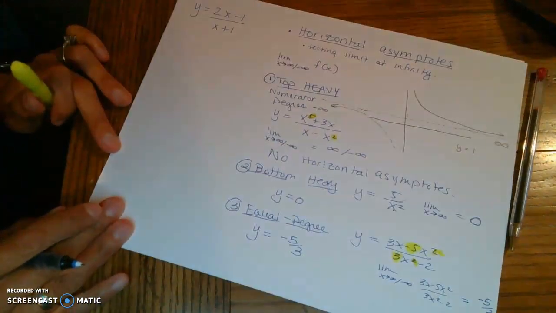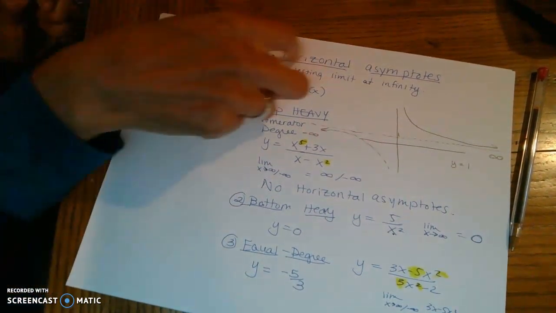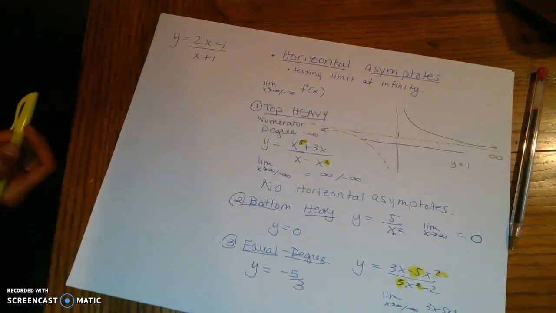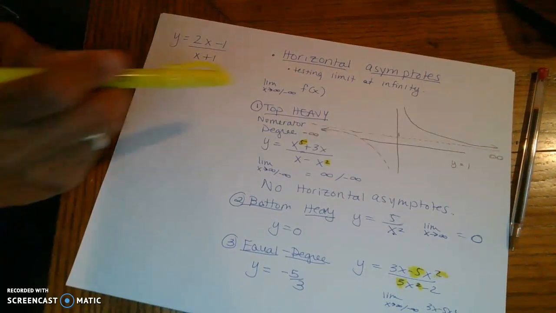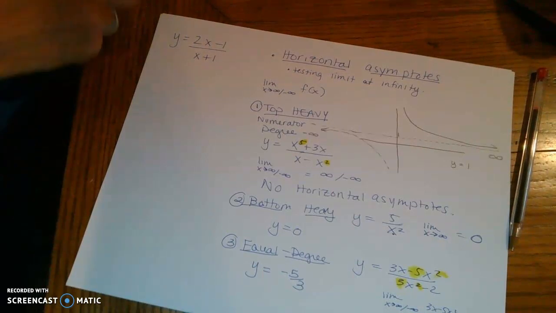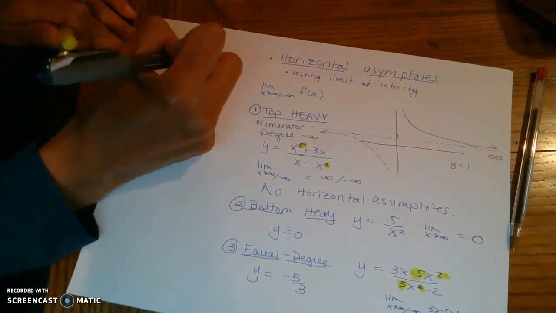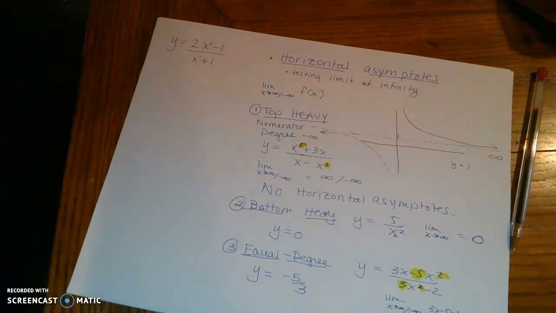Okay, so now let's do this problem. If I have this function here, I want to know, does it have any horizontal asymptotes? We have to ask ourselves, is this top-heavy, bottom-heavy, or equal? The largest exponent on the numerator is 1, and the largest exponent on the denominator is 1.